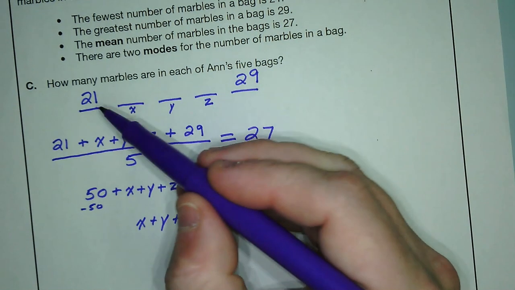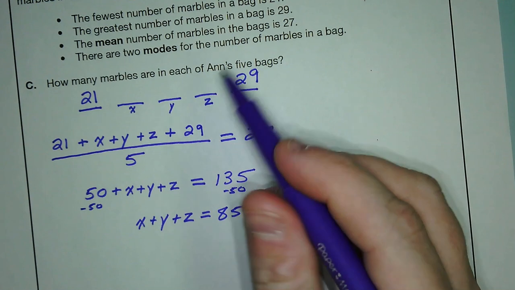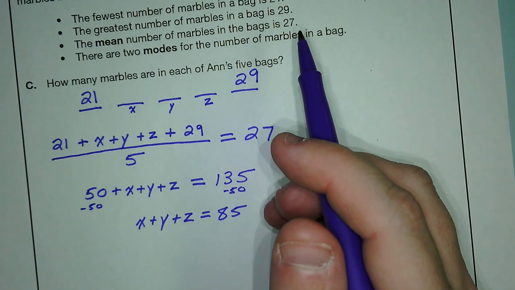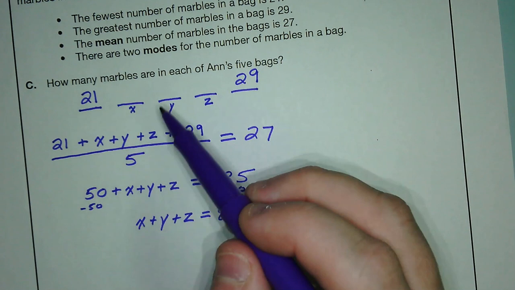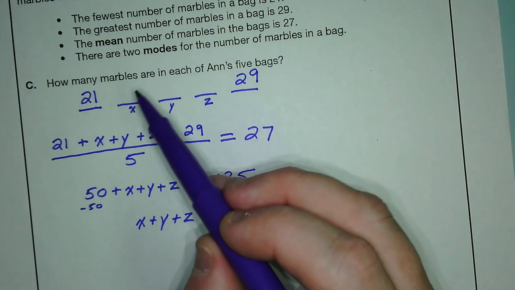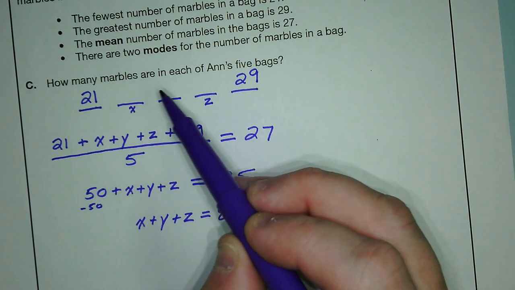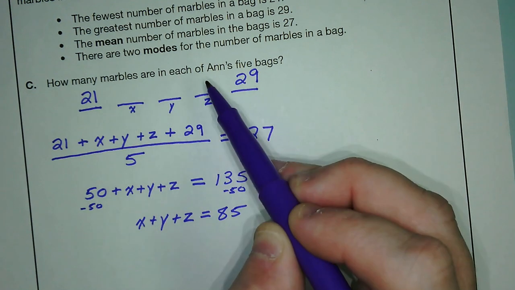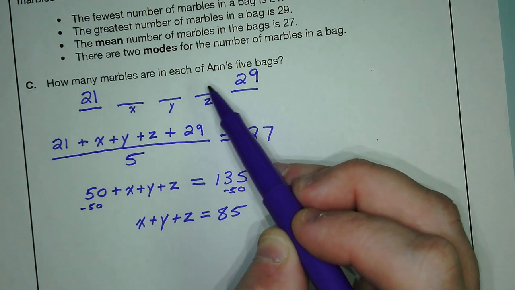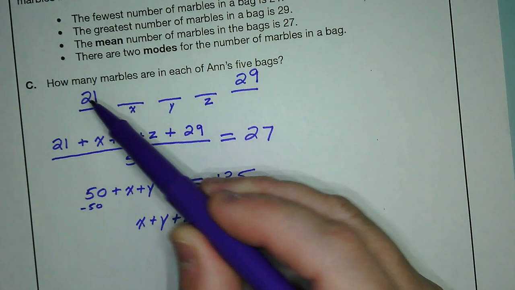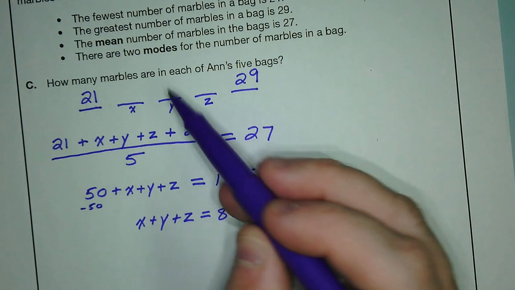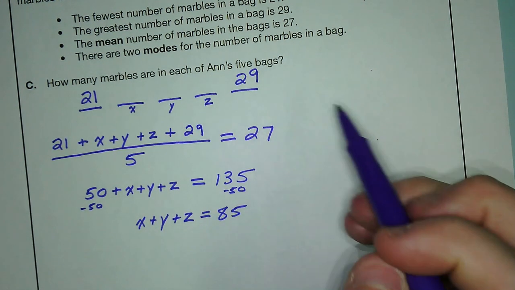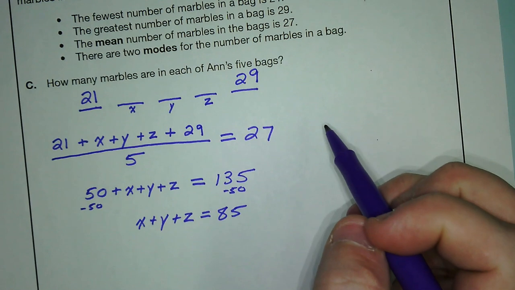Well, if 21 and 29 are not both the modes, what if one of them has to be a mode, right? It's not like you can have x and y be a mode and then z would be like, no. So both of these are not the mode, but guess what? One of these has to be one of the modes, right? Let's go with that.